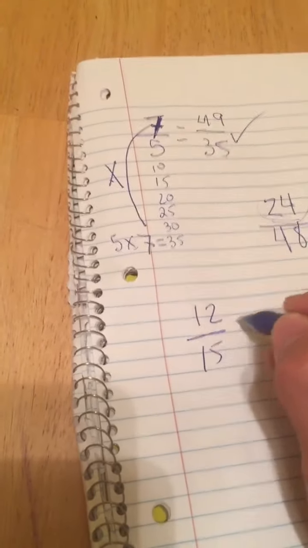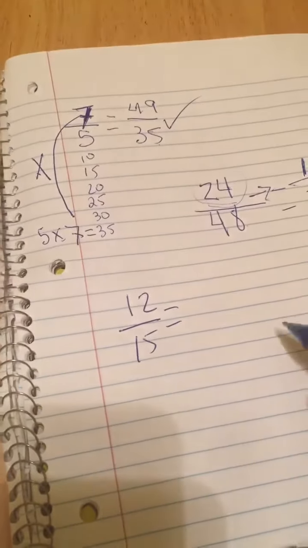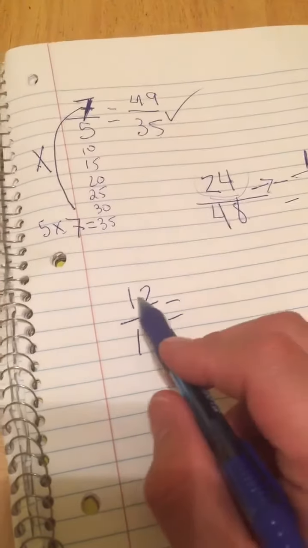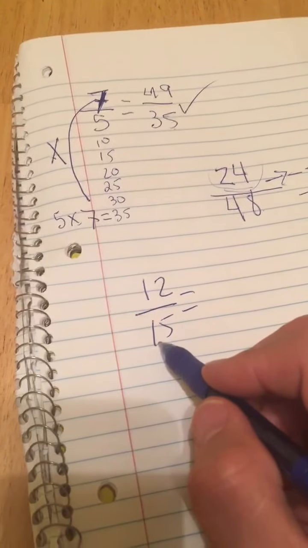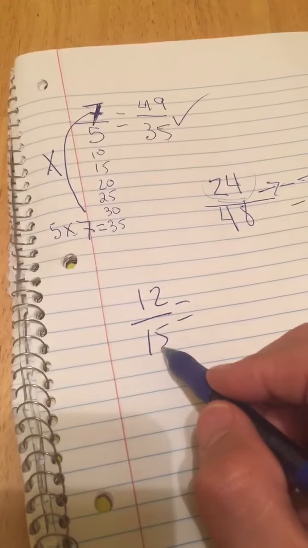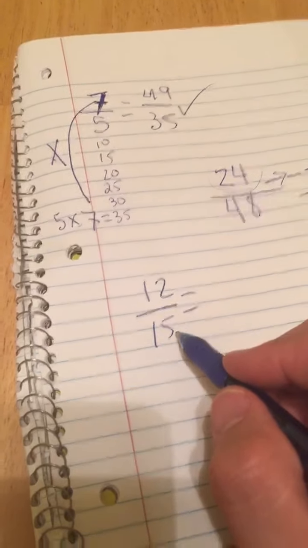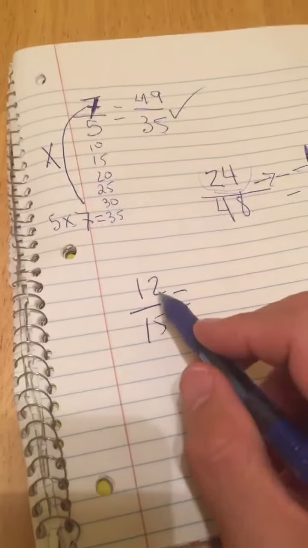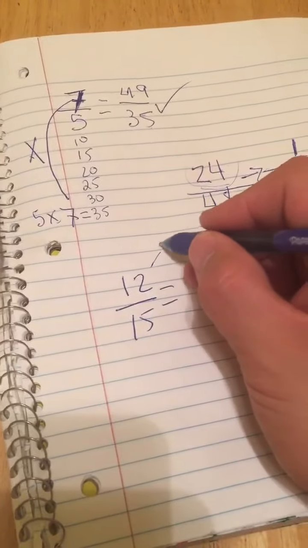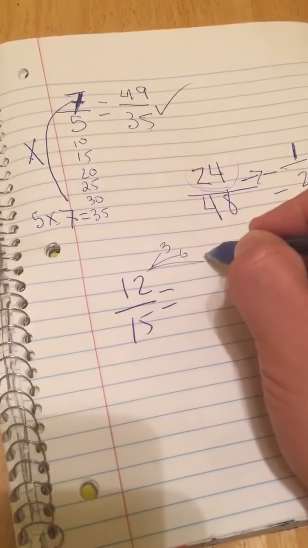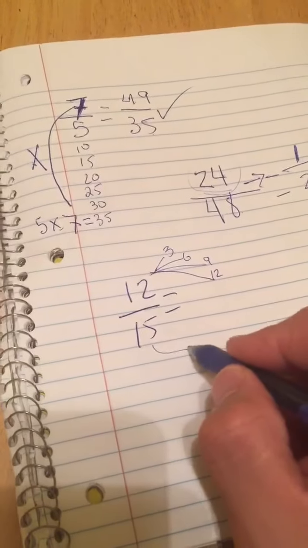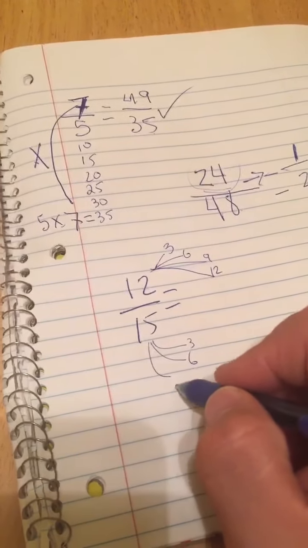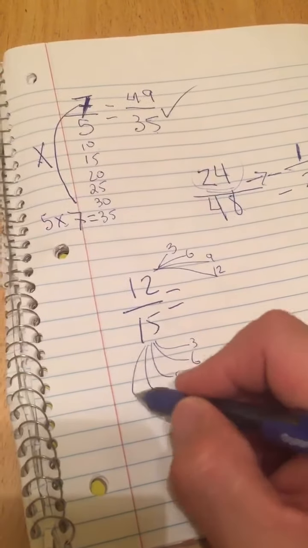Right here. So on this one, let's do this one together. 12, 15. Which number fits in these two? 6 times 1 is 6, 6 times 2 is 12. Oh, that works. But this one, 6 times 1 is 6, 6 times 2 is 12, 6 times 3 is 18, it doesn't work. How about 3? 3 times 1 is 3, 3 times 2 is 6, 3 times 3 is 9, 3 times 4 is 12. Ooh, that works. 3 times 5 is 15.